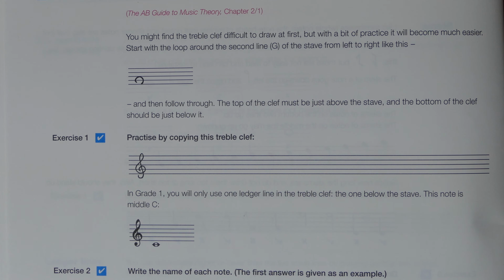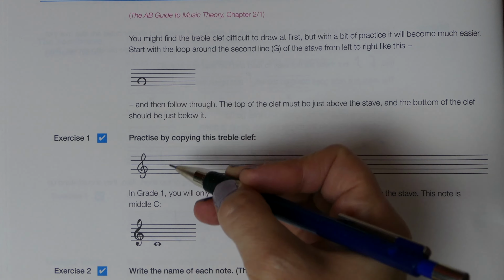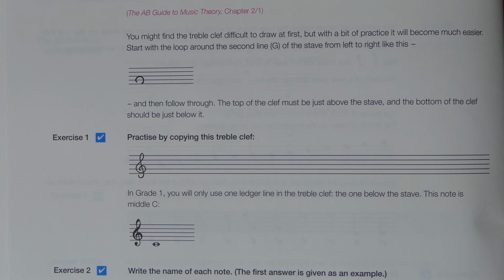Now the treble clef is primarily associated with notes that are in the high register. So this will be mostly for instrumentalists that play high register instruments such as the flute, the clarinet, the oboe, the trumpet, or also things like the higher register of the piano or a keyboard. And so we're learning the notes that are written in this treble clef. It's a little bit tricky to draw at first.